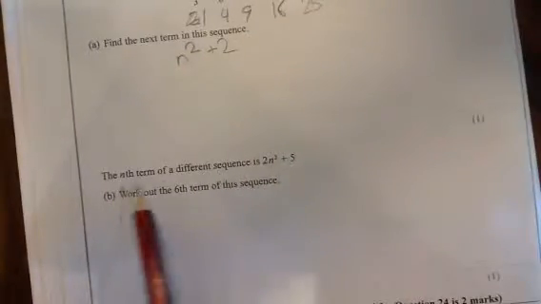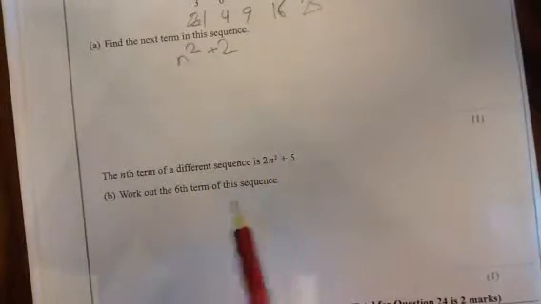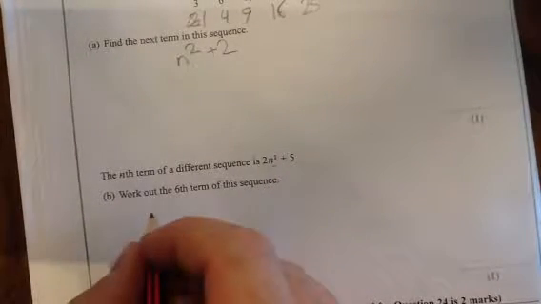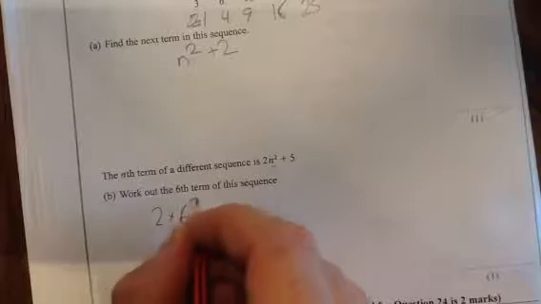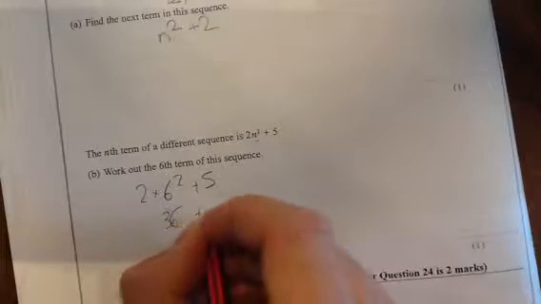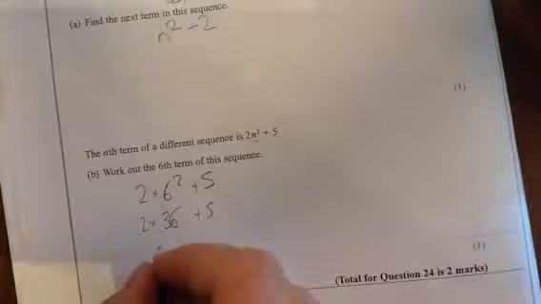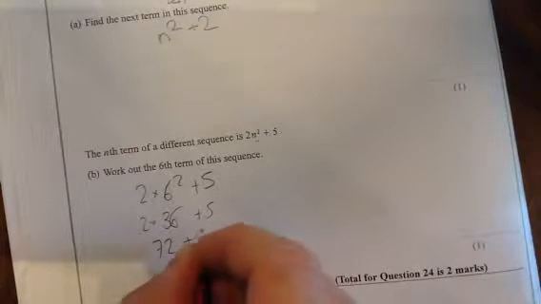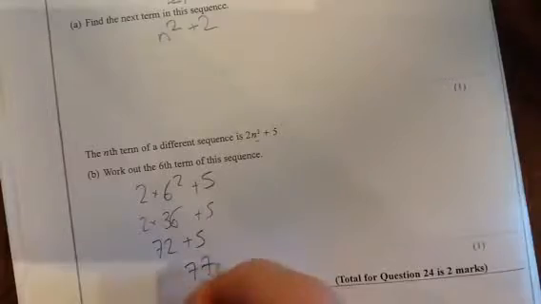I'll do the harder way at the end of the video just in case you don't know it. The nth term of a different sequence is 2n squared plus 5. Work out the 6th term. Now the n denotes your position, so it's actually going to be 2 times 6 squared plus 5. We use the rules of BIDMAS, so we've got to do 6 squared first. 6 times 6 is 36. So I've got to times it by 2. 36 times 2 is 72, plus 5 is 77.